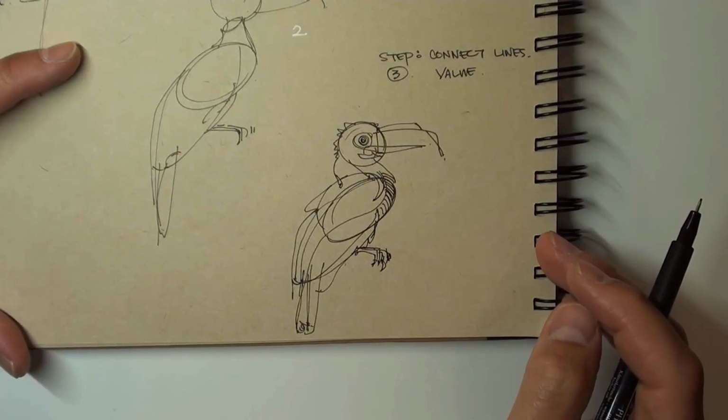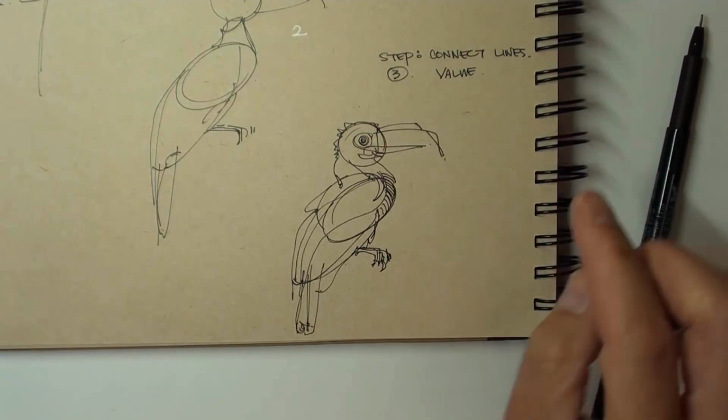Step 3, okay? We're just studying and building up.